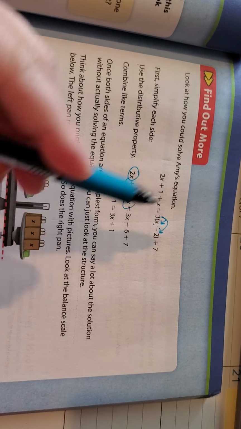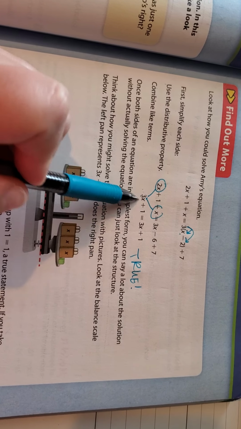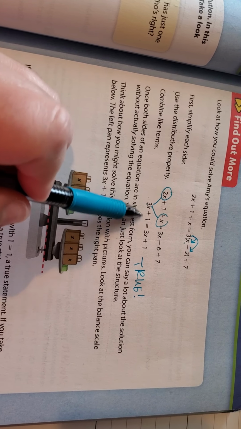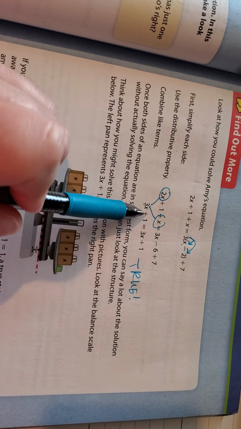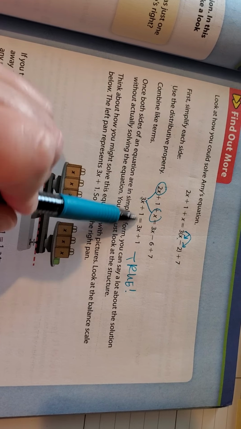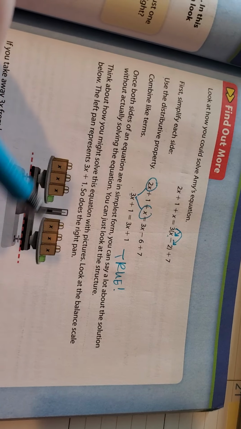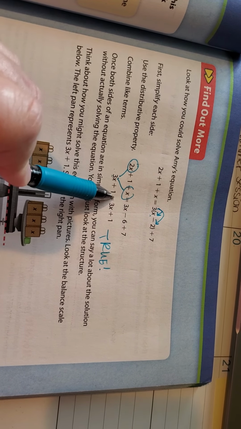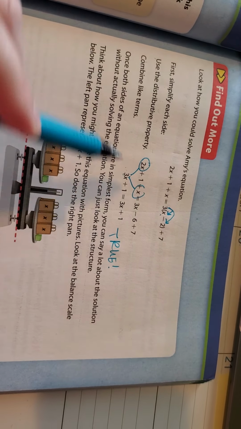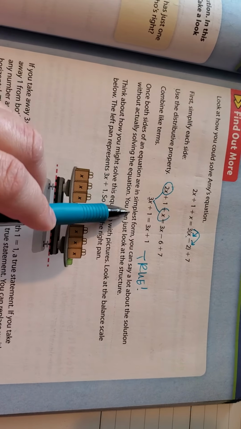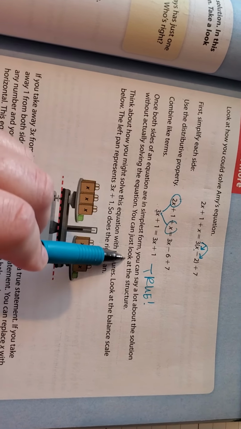Is that true? Yes. This would also be one way of saying, is this a true statement? Yes, because the exact same equation is on both sides. So if I plug in 1 for x here, I'm going to get the same thing over here, because 3 times 1 is 3, 3 times 1 is 3, 3 plus 1 is 4, 3 plus 1 is 4, so it would be true. You don't even have to plug in here to say, is this a true statement? Because you can see, because they are exactly the same on both sides, that's true. Once both sides of an equation are in simplest form, you can say a lot about the solution without actually solving the equation. You can just look at the structure.